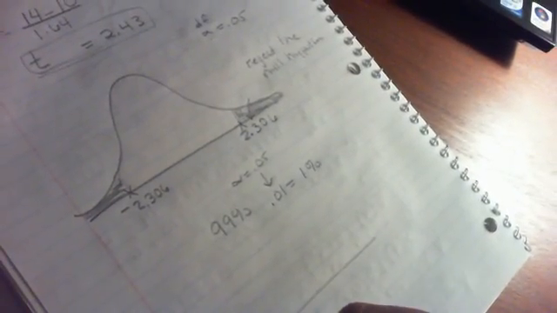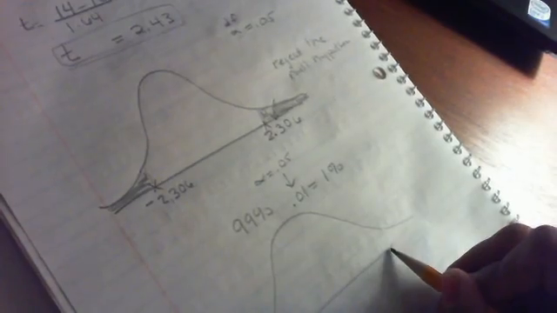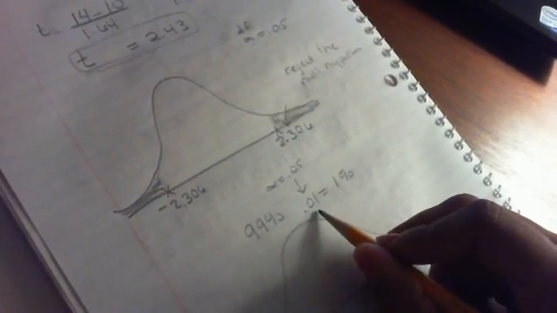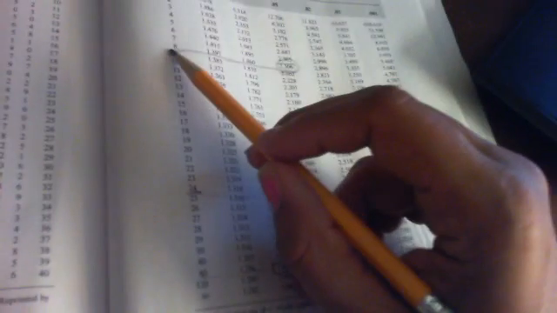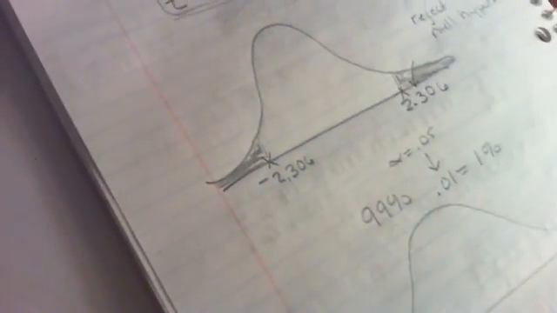So if I drew this out again, and I'm doing a 99% with an alpha of 0.01, I go back to my table, I go to my degrees of freedom of 8, and I go across to where I find 0.01. Here is 3.355. Can you see that? 3.355, negative 3.355.